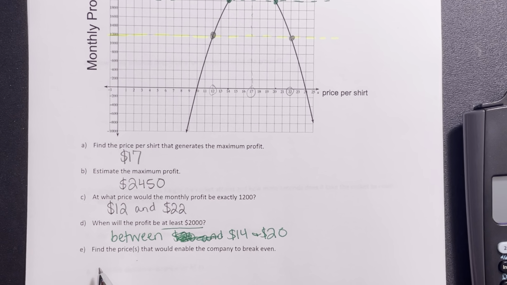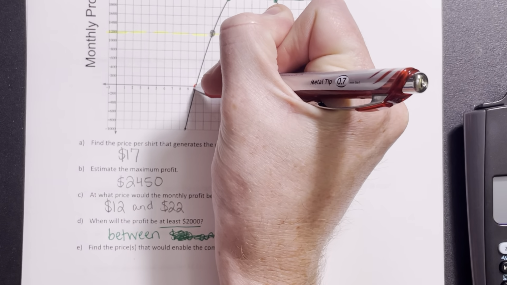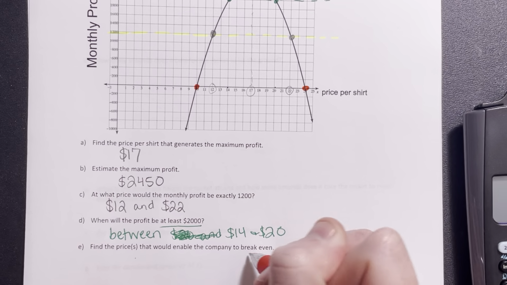And then E says, find the prices that would enable the company to break even. If we are breaking even, then we're not actually making profit, but we're also not losing any money. So the break even point would be when the profit is exactly 0.